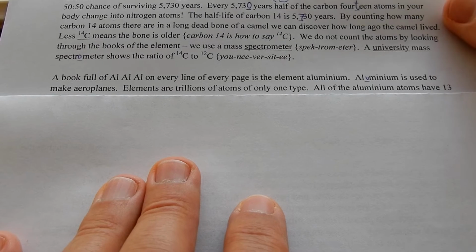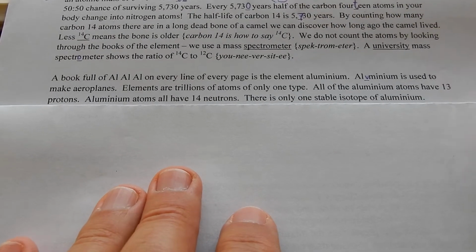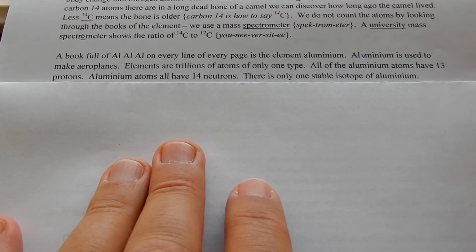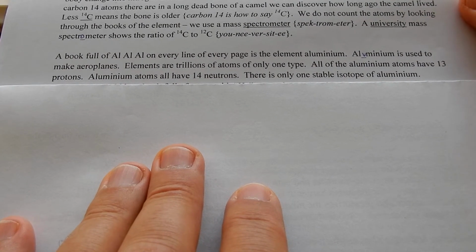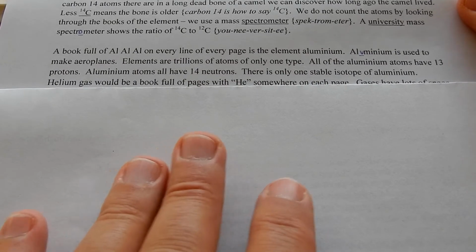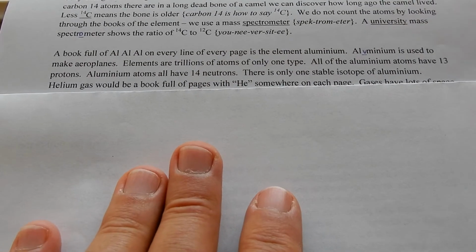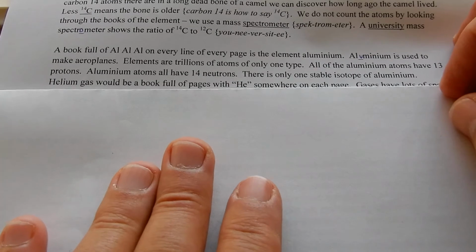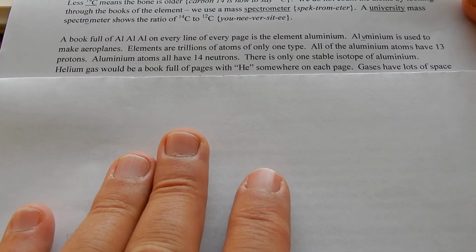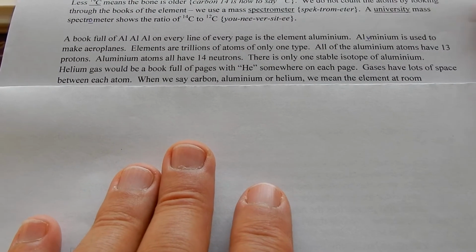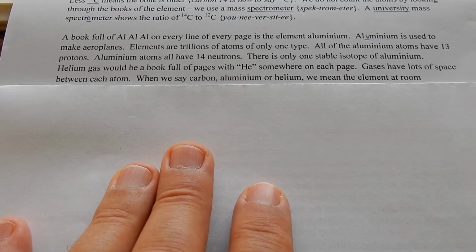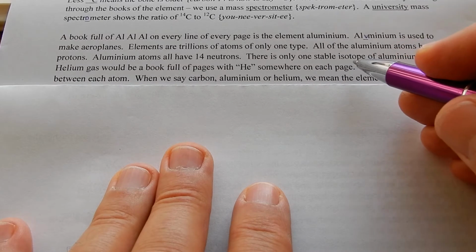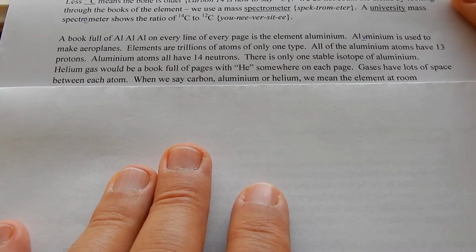Aluminium is used to make aeroplanes. Elements are trillions of atoms of only one type. All of the aluminium atoms have 13 protons. Aluminium atoms have 14 neutrons. The protons tell you what type of atom you are, what chemistry you do. The neutrons tell you just how heavy you are and whether you're unstable. There is only one stable isotope of aluminium.